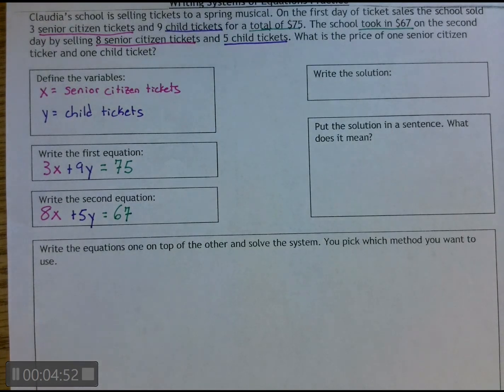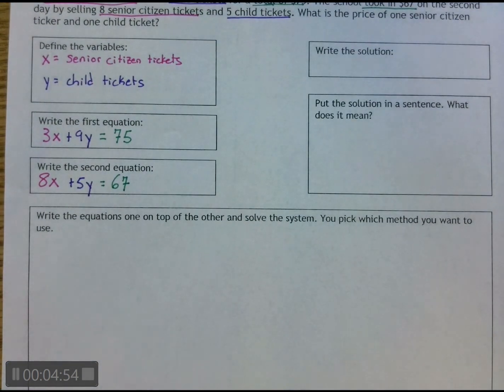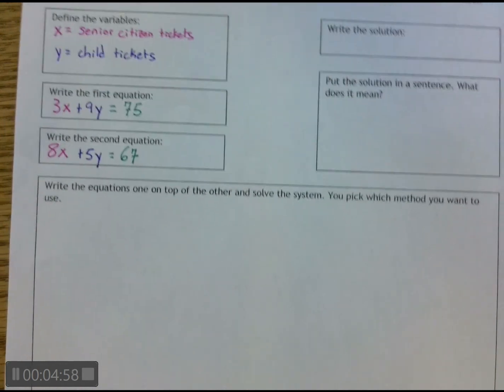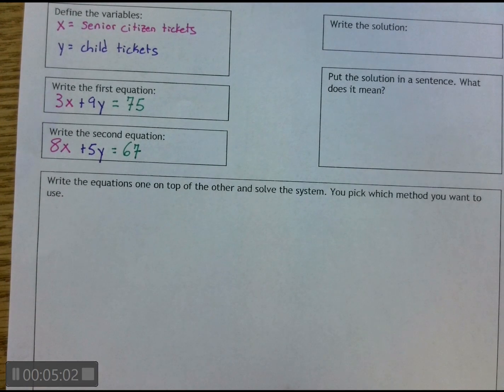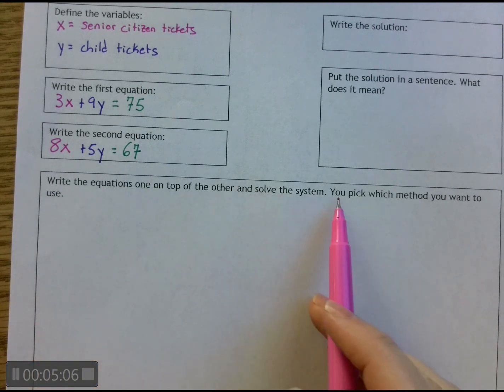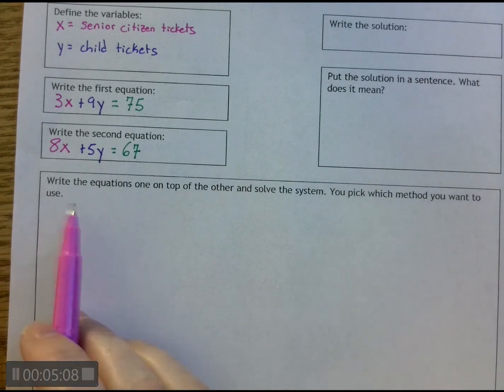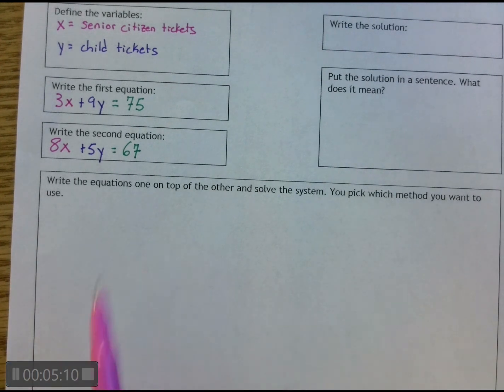Okay? So, we have, I'm going to use all my colors again. They give you all of this space so that you can work out this problem, because it says write the equations one on top of the other and solve the system. You pick which method you want to use. So they give you all the space if you want to graph it.